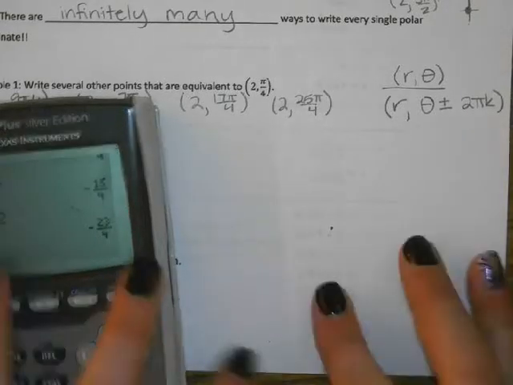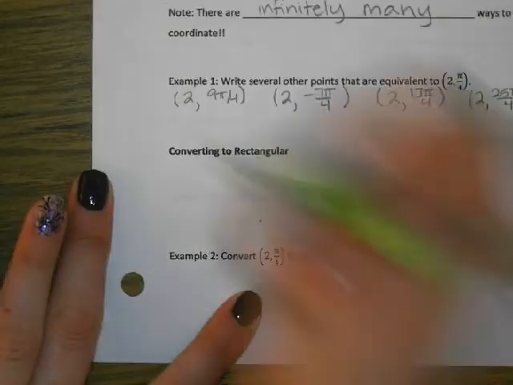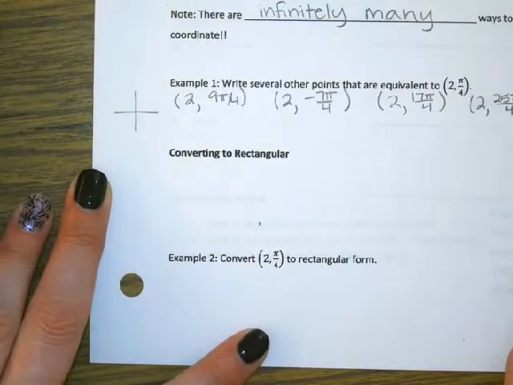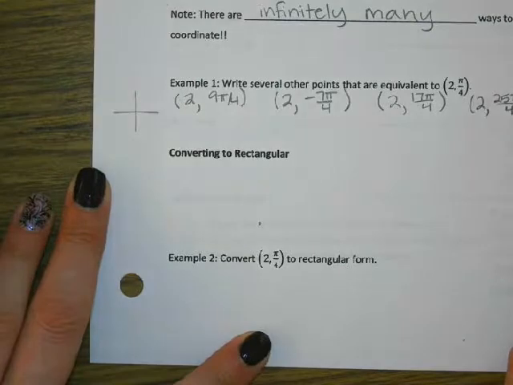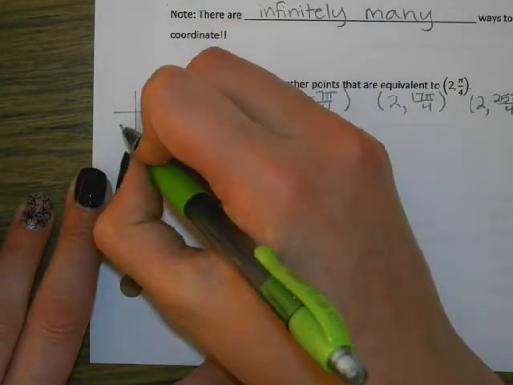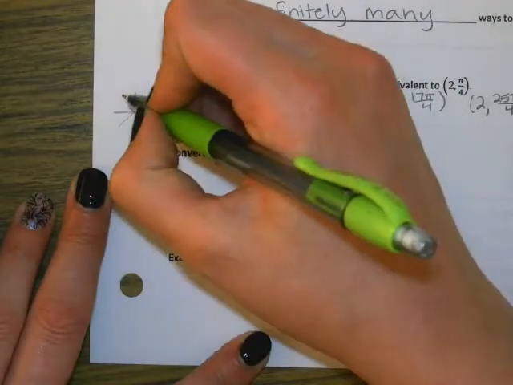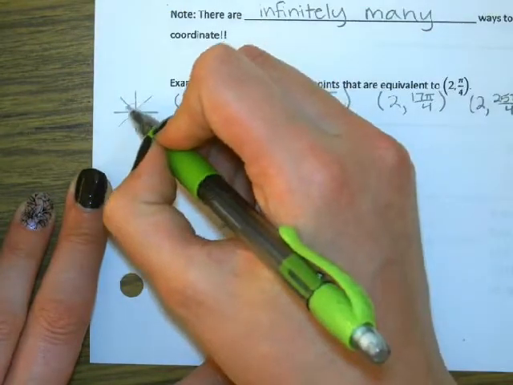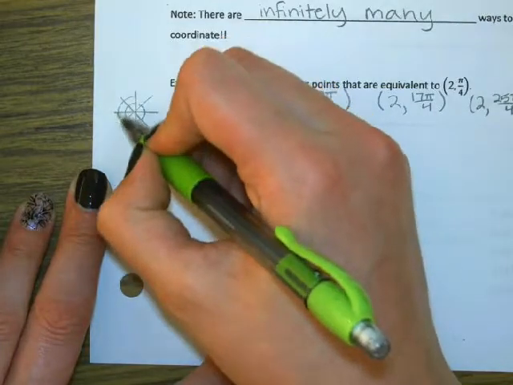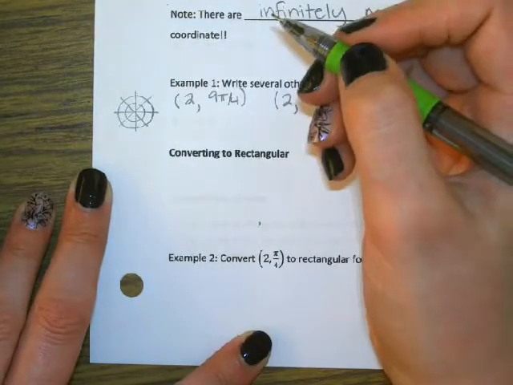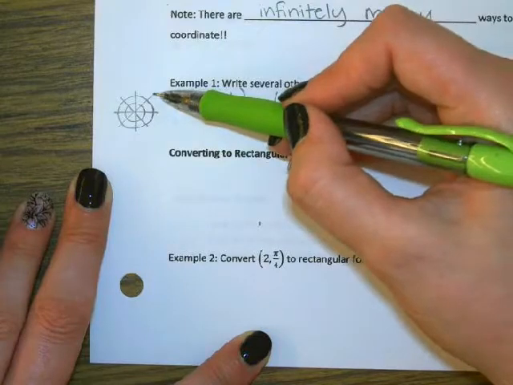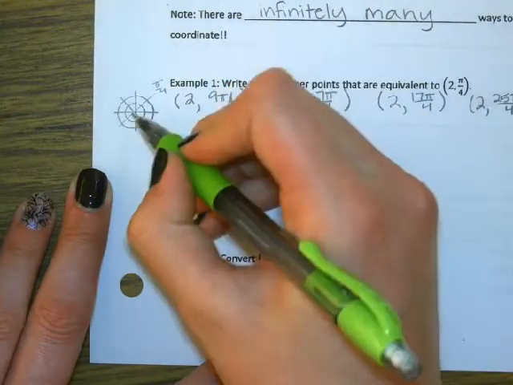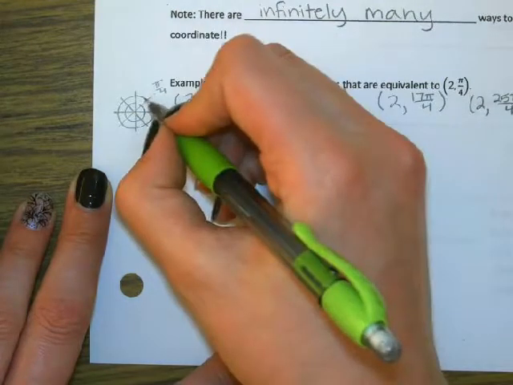Okay, so to find the other ones, I'm going to go ahead and draw a sketch of this. So whereabouts is pi fourths? What quadrant? First quadrant. Yeah, first quadrant, halfway in the middle, right? Halfway in the middle. That was a little redundant. Okay, and then what was the radius? 2. So here's pi fourths right here. And then from the center we count out 1, 2. So there's the point right there.